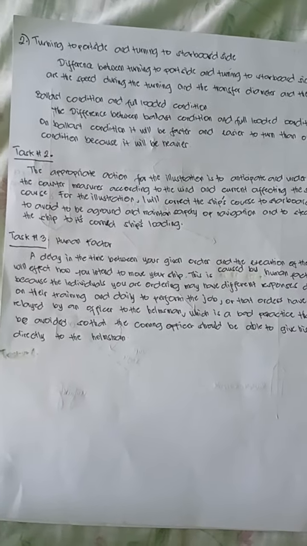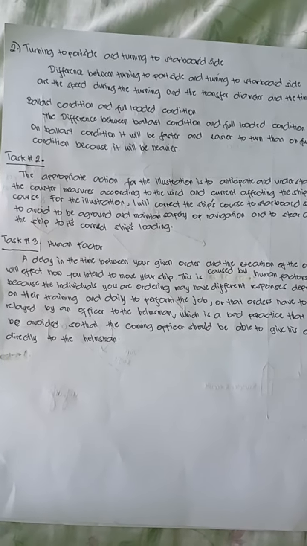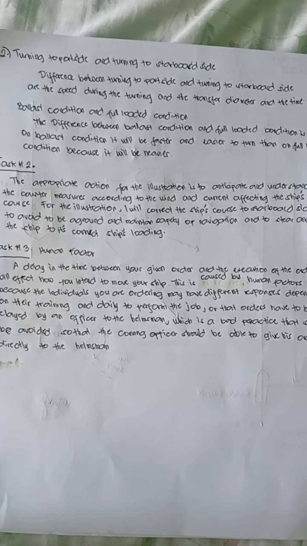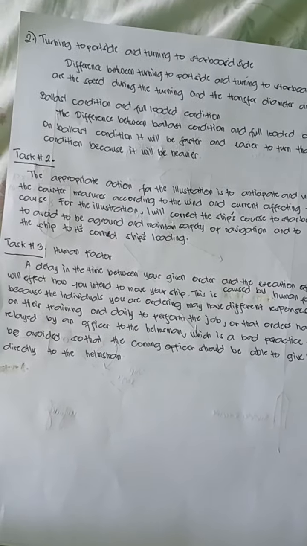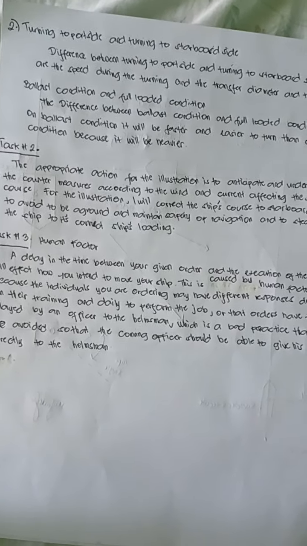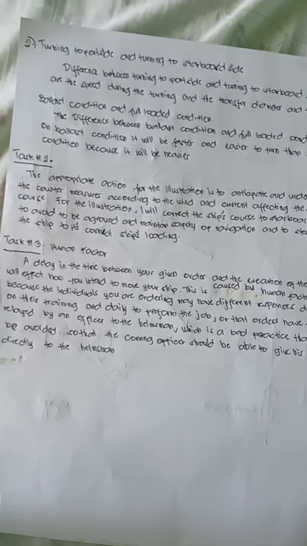My answer in task 2: the appropriate action for the illustration is to anticipate and understand the countermeasures according to the wind and current affecting the ship's course. For the illustration, I will correct the ship's course to starboard side to avoid running aground, maintain safety of navigation, and steer the ship to its correct ship's loading.